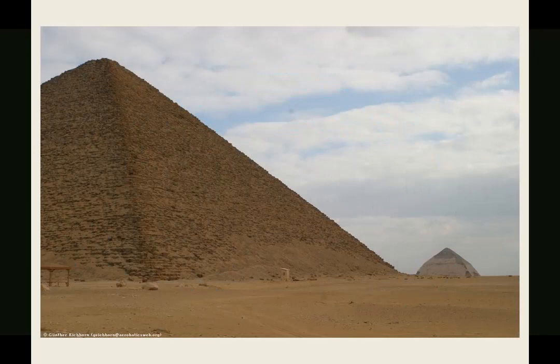So Sinephrus took his work crews about a mile to the north and built this pyramid. It looks like it's highly experimental. So remember, the bent pyramid was not the bent pyramid yet. It was this incomplete 60-degree structure.